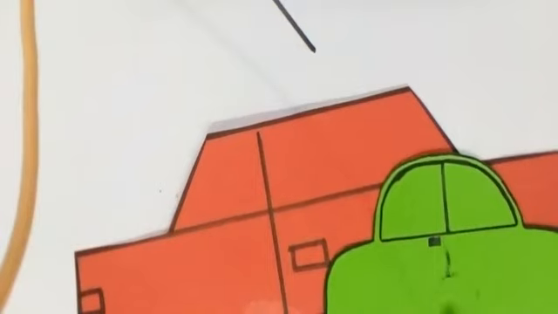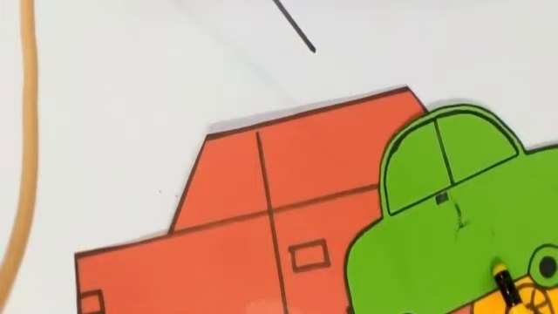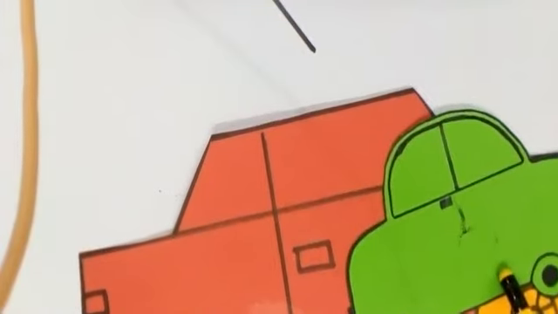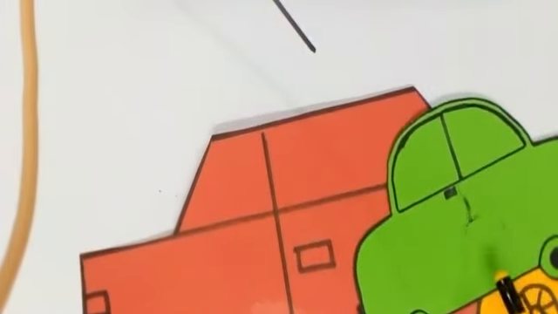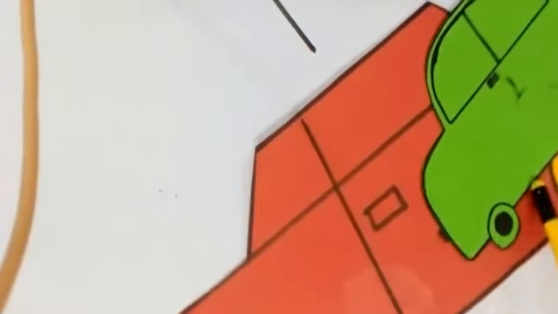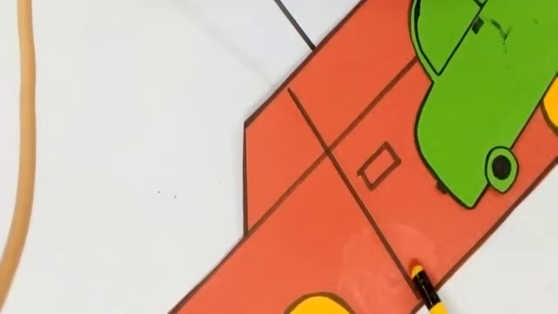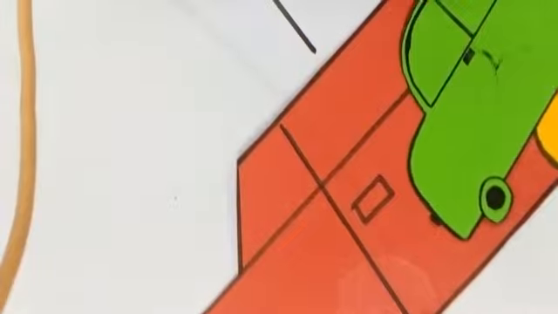And I have a baby car. Look at this. Big car and the baby car. And what is the color of this one car? Green. Well done. I have two cars. Car. Okay, once again. Car. What is this? Car. Well done. Once again. Car. Very good. Shabash. Car.